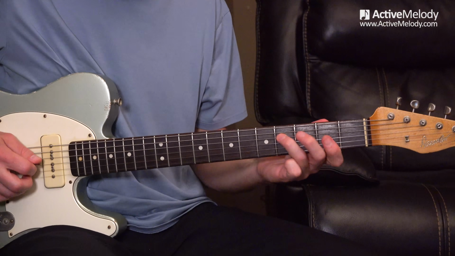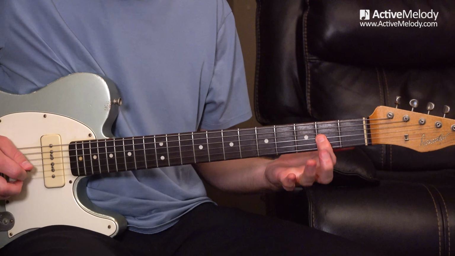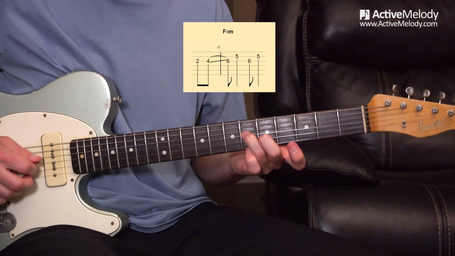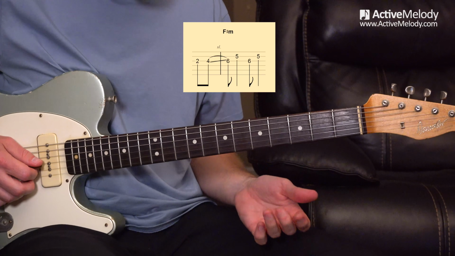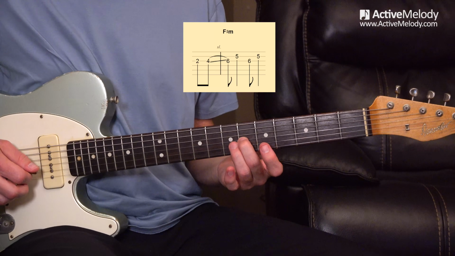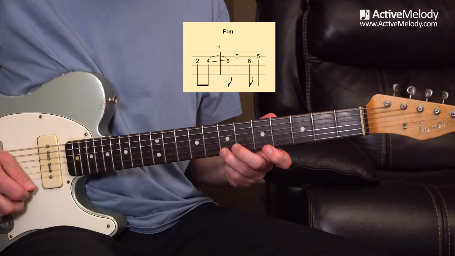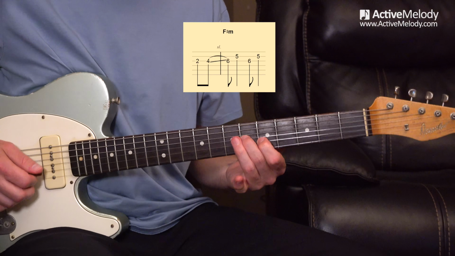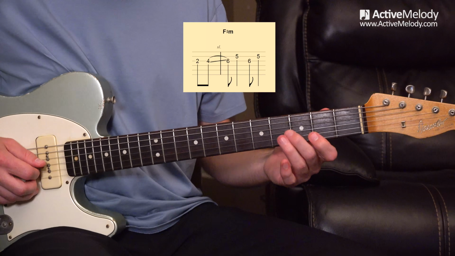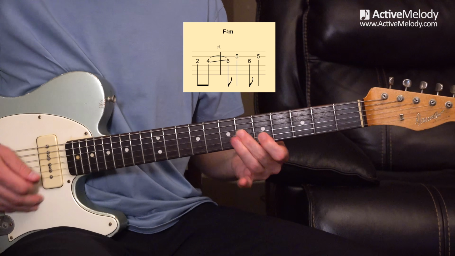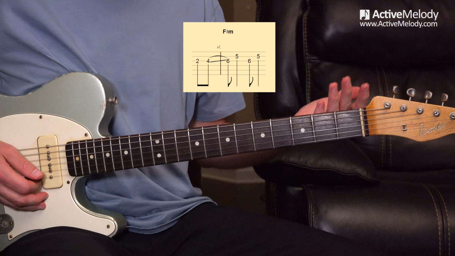So after that, I hit the 2nd fret 3rd string, and then watch this. I went right back into pattern 2, 6th fret 3rd string, 5th fret 2nd string. Those 2 notes, these 2. And I just played those just like that. Just gave it some vibrato, let it ring out for a while.